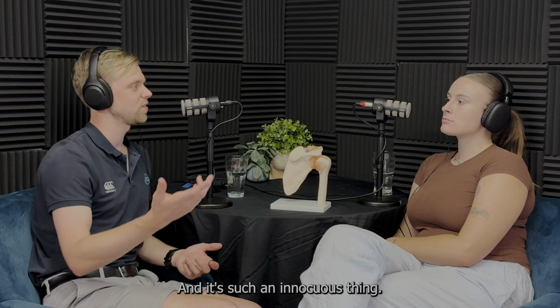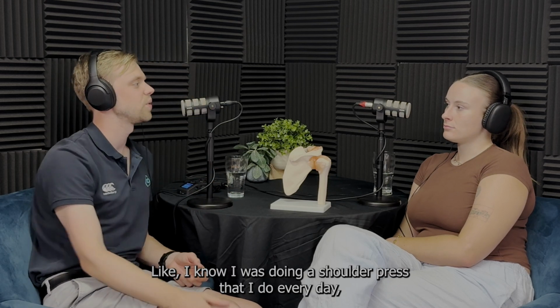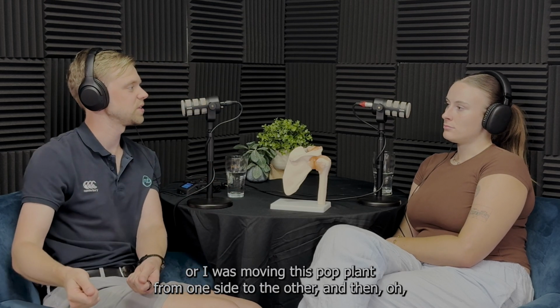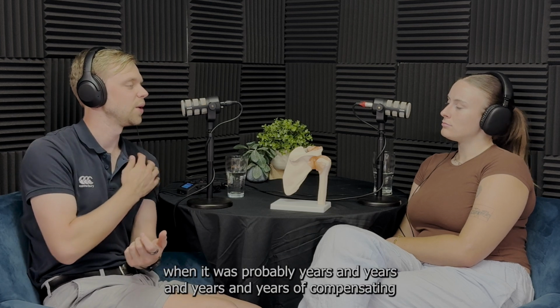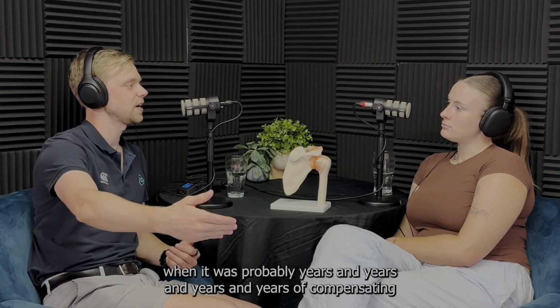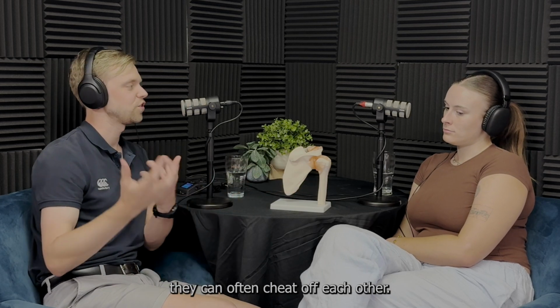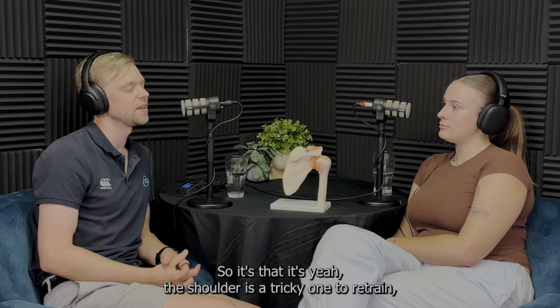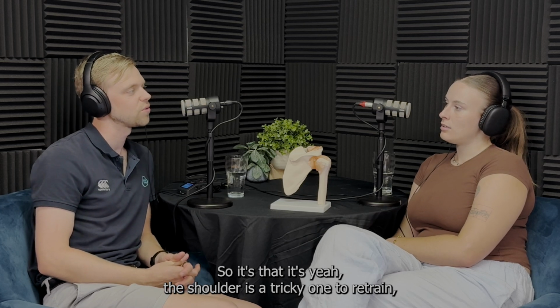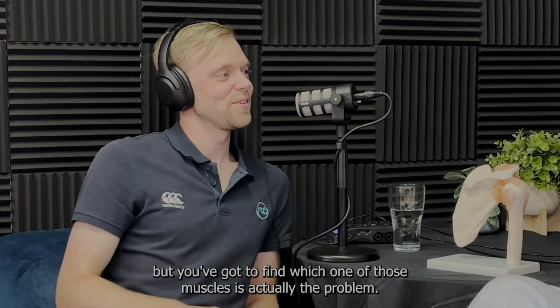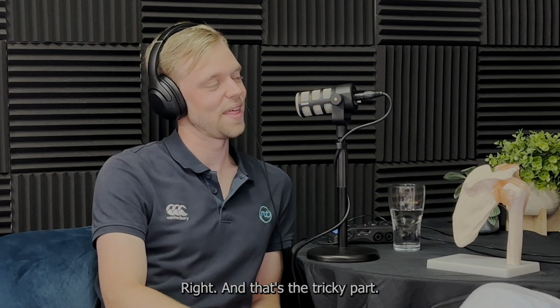And it's such an innocuous thing. Like, I know I was doing a shoulder press that I do every day, or I was moving this pot plant from one side to the other, and then my shoulder went. It was probably years and years of compensating because of all these intricate structures that work together. They can often cheat off each other. So the shoulder's a tricky one to retrain. We've got to find which one of those muscles is actually the problem. Right. And that's the tricky part.